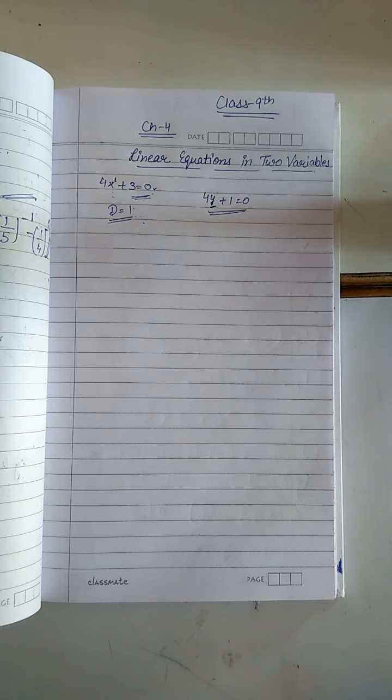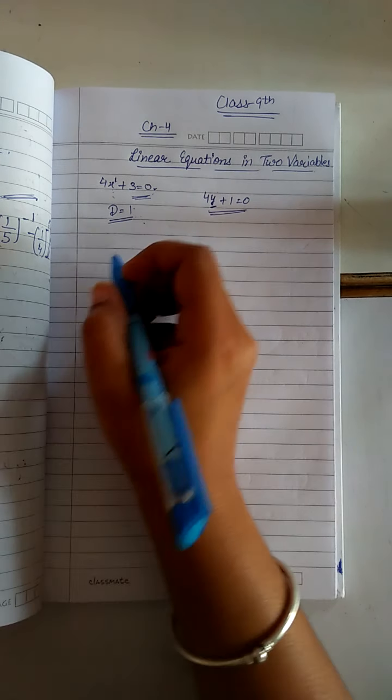Now in this chapter, we will discuss whether a linear equation in two variables has a solution. If yes, then is it unique? And what does the solution look like on the Cartesian plane? We will discuss these properties in this chapter. First of all we will discuss linear equations in two variables.